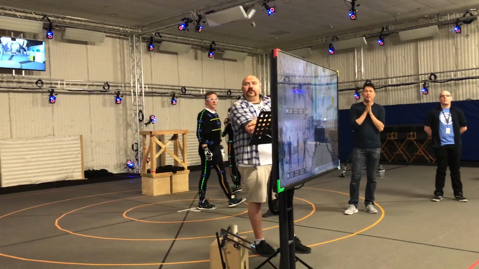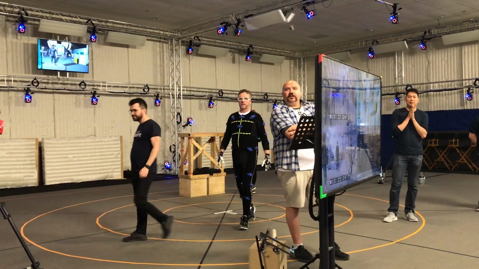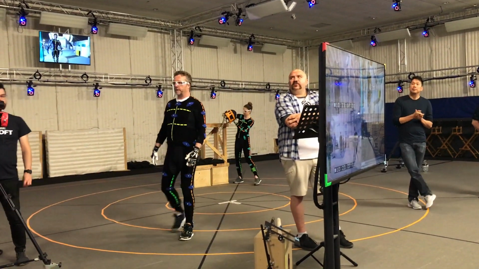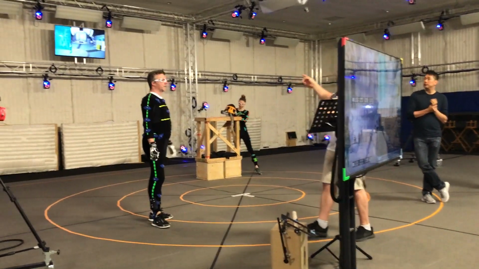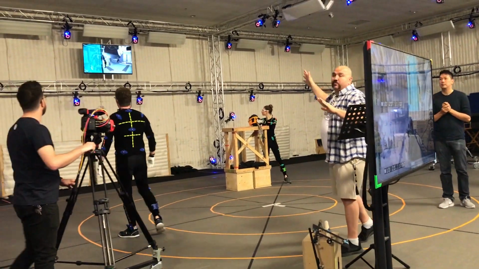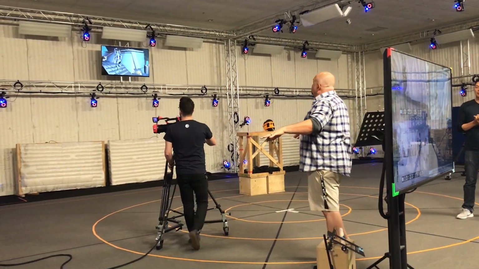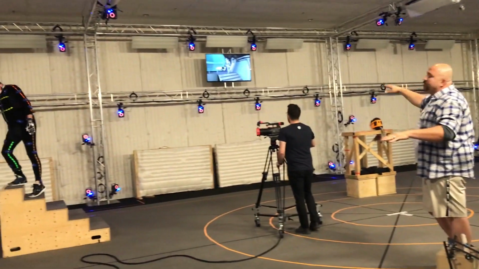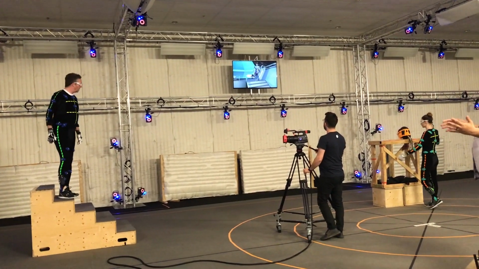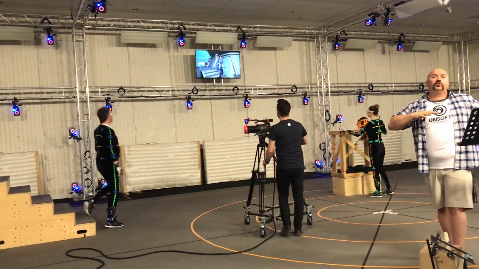Question? Seems like a really small space. Do you have space constraints? What we do here is, you see the set. This is actually a much bigger set than our stage, which is smaller than the set we have. So we have the opportunity to just shift the world.